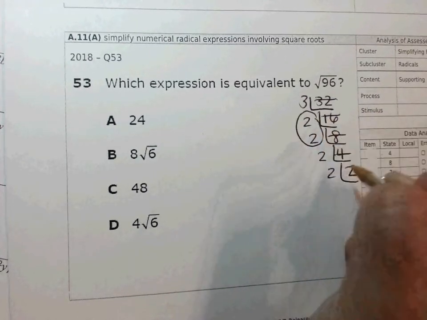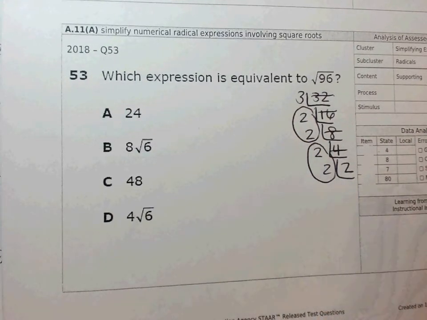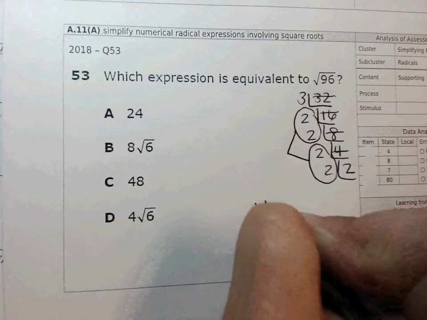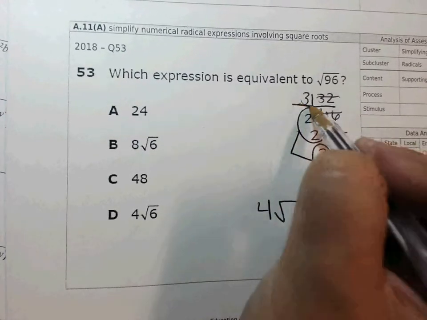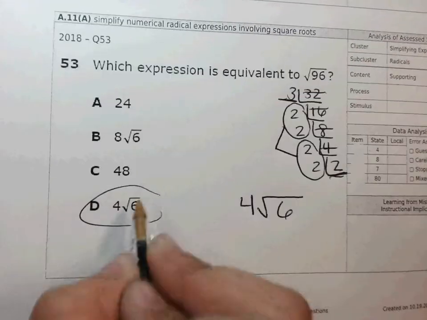We got a group of 2, group of 2. When you get groups like this, remember they're going to go to the outside. A group of 2 times a group of 2 gives me 4. I had a 3 and a 2 left over. You multiply them, they go back underneath. So it's 4 root 6.